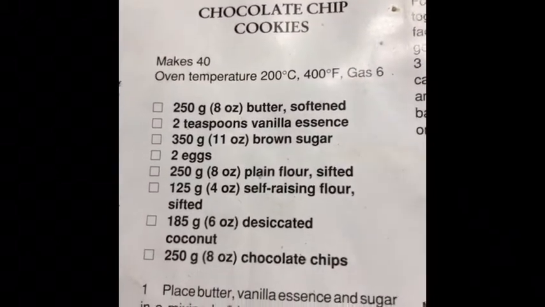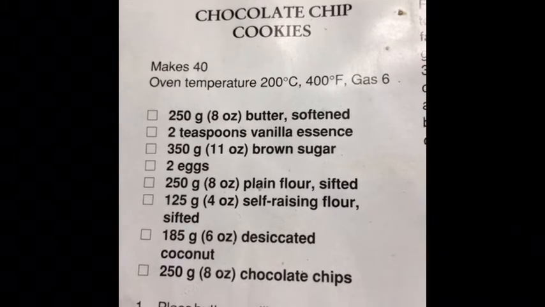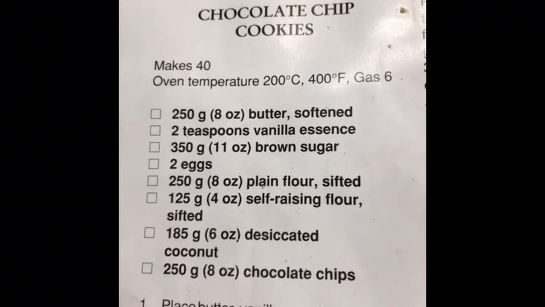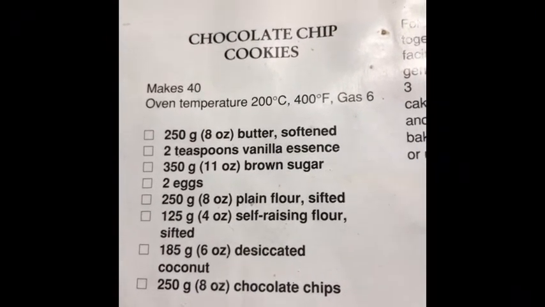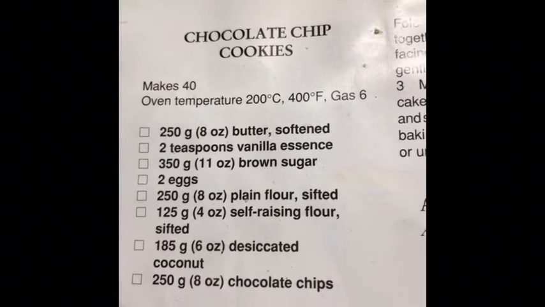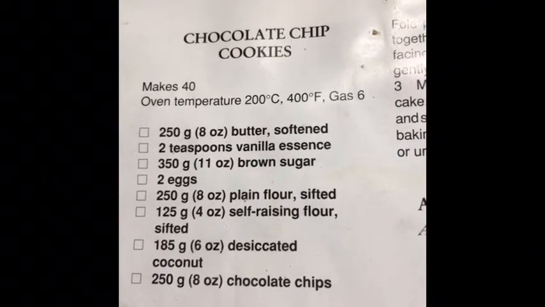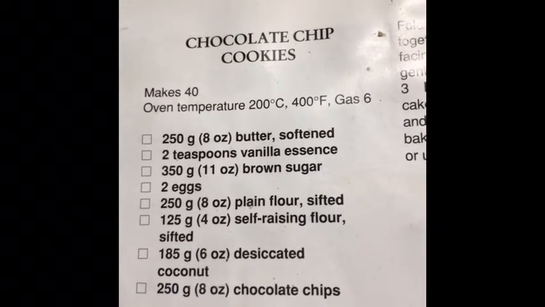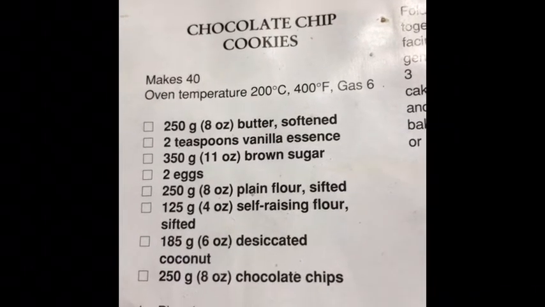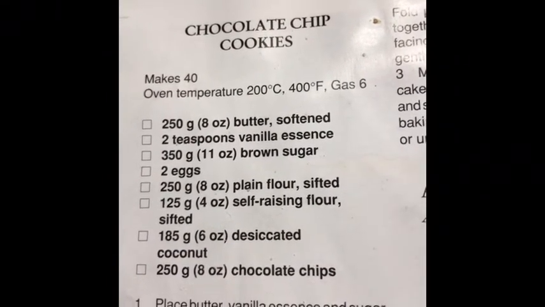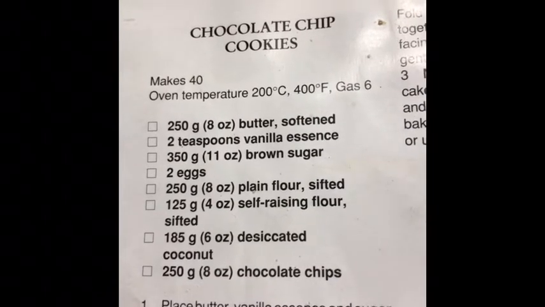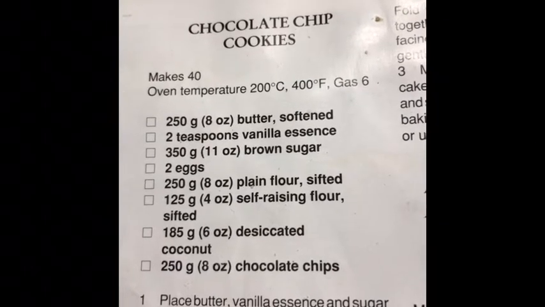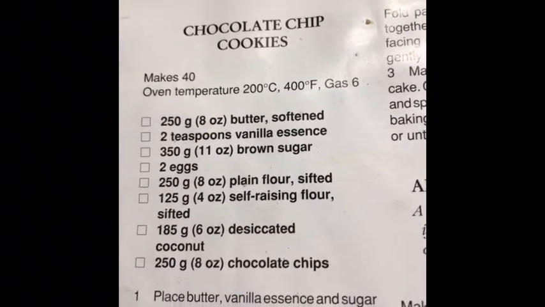So what we have here is a recipe to make 40 chocolate chip cookies, and it lists the ingredients: 250 grams of butter, 2 teaspoons of vanilla essence, 350 grams of brown sugar, 2 eggs. We have 250 grams of plain flour, 125 grams of self-raising flour, 250 grams of chocolate chips, and I leave out the coconut because I don't like coconut, but you can put it in if you like. So the recipe is there. You can follow it if you want to make it.